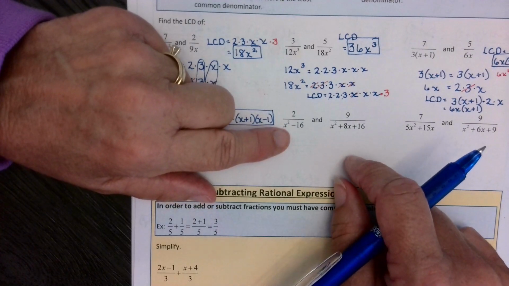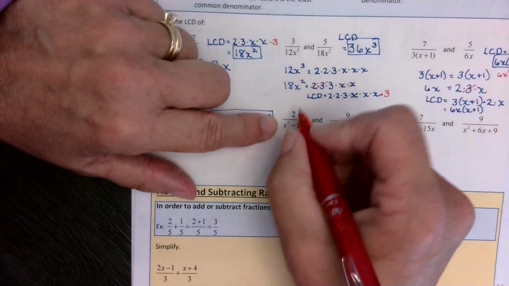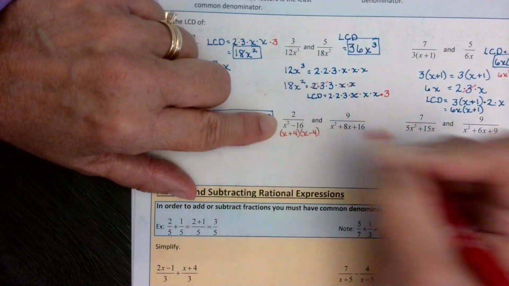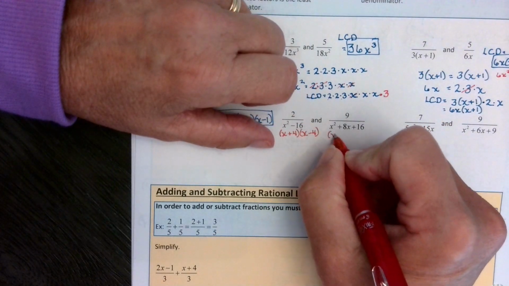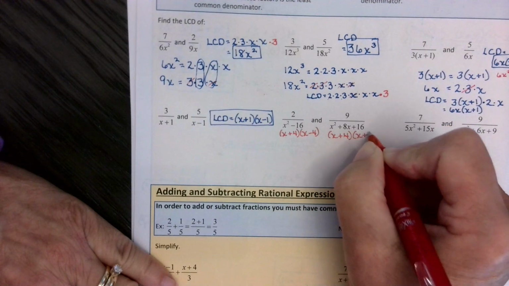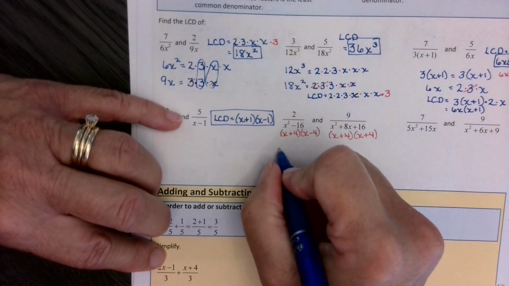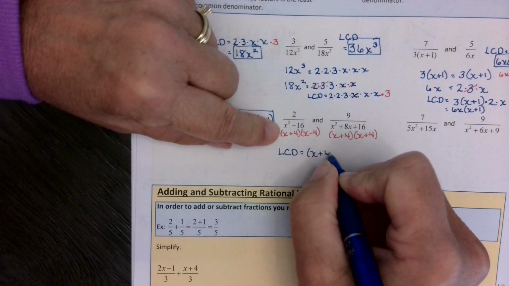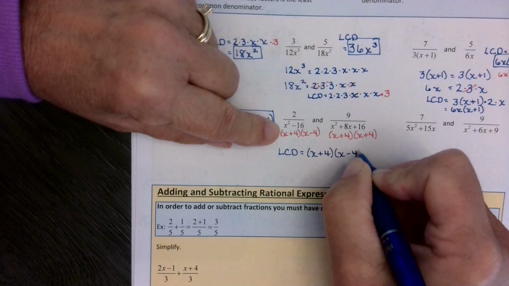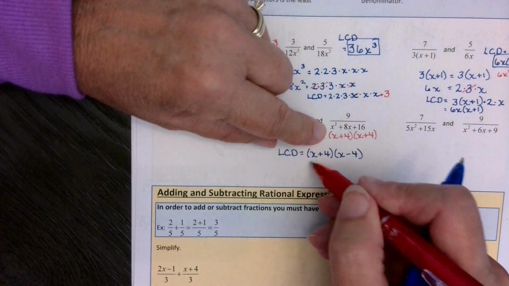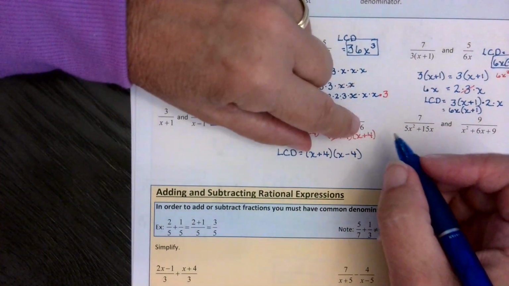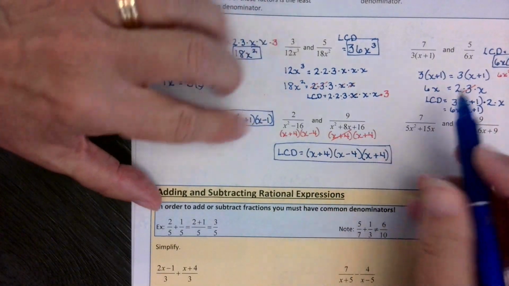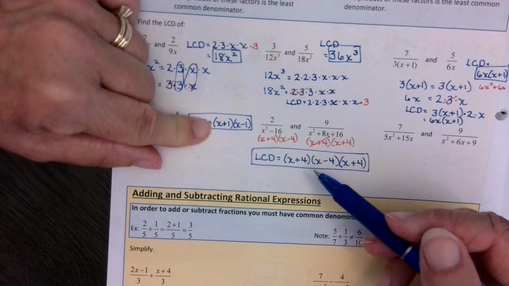Before you can list your LCDs, you've got to factor them. I'm just going to factor them up here. This is going to factor as x plus 4, x minus 4, because it's a difference of two squares. This one here is going to factor as x plus 4, x plus 4. Okay, so to find our least common denominator, you're going to list the first denominator, x plus 4 times x minus 4. Then you go to your next one. Does it already have an x plus 4? Yes. We don't need another one, but we need a second one. Do not multiply this out. Notice I am leaving all of my answers in factored form, because you'll learn why later.